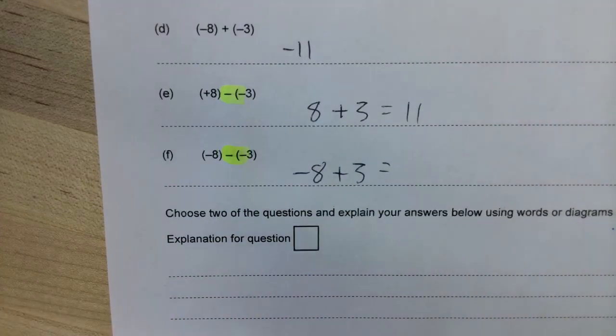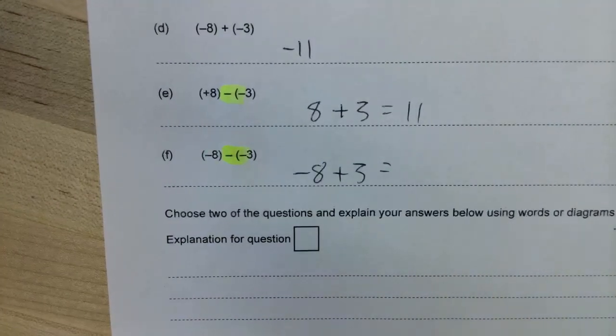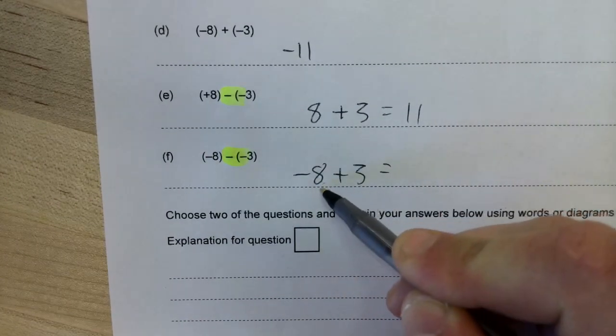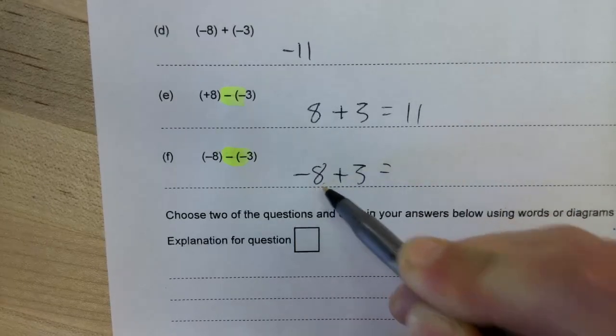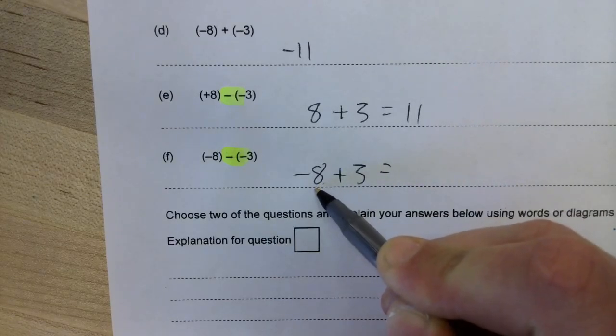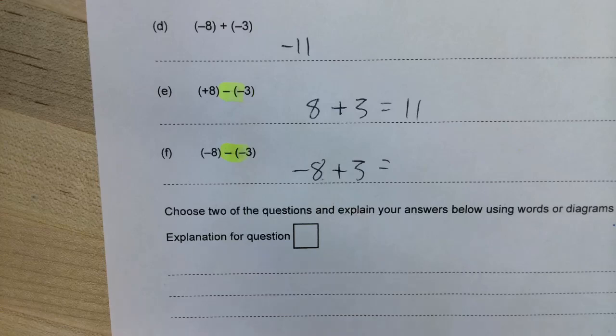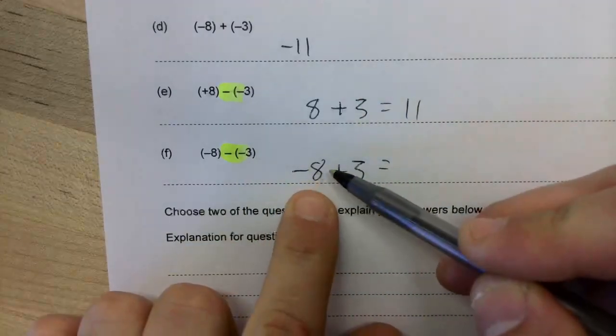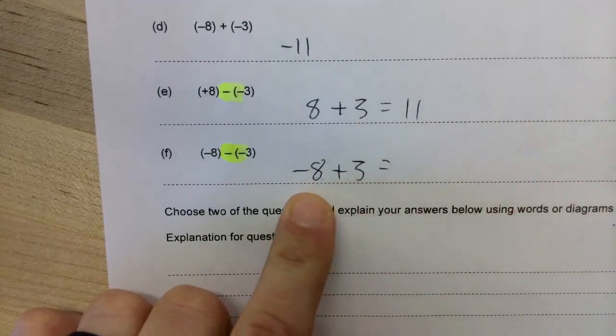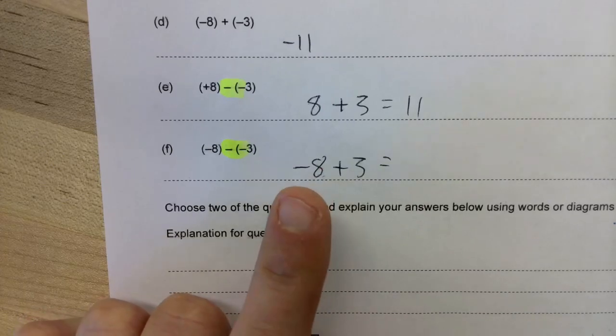All right. Anyways, which one is stronger? Even though he's evil, he's stronger. But how much more is he stronger? You think about this for a second. 8 is how much further from 0 than 3?